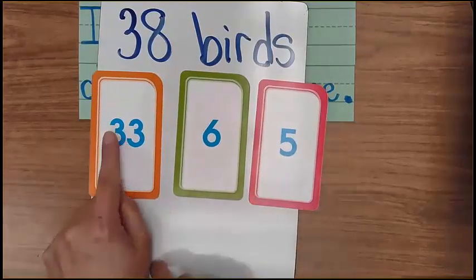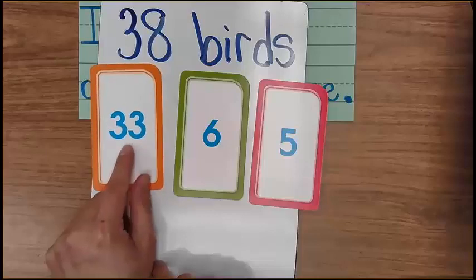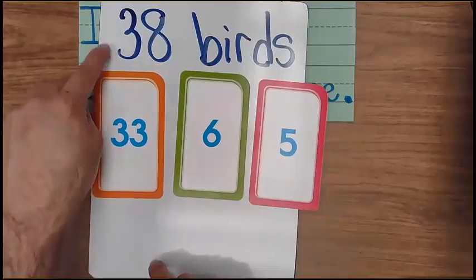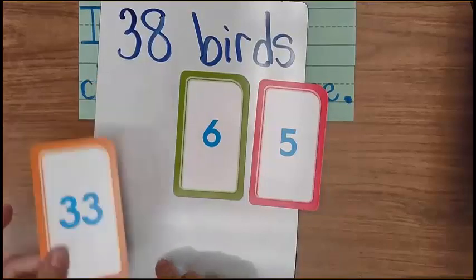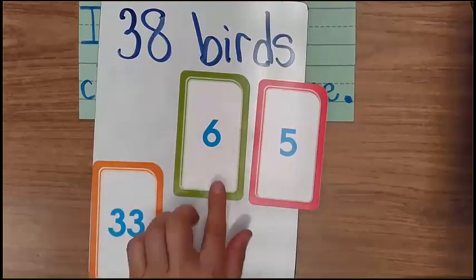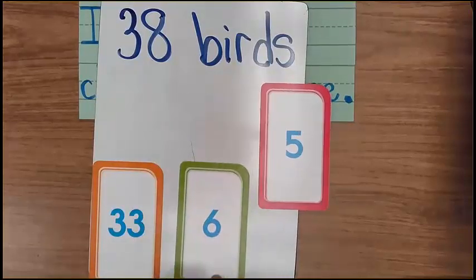I think that maybe she saw the orange birds because that's 33 and that gets us close to 38. So I think she saw 33 orange birds. Now, what about, did she see the green birds too?